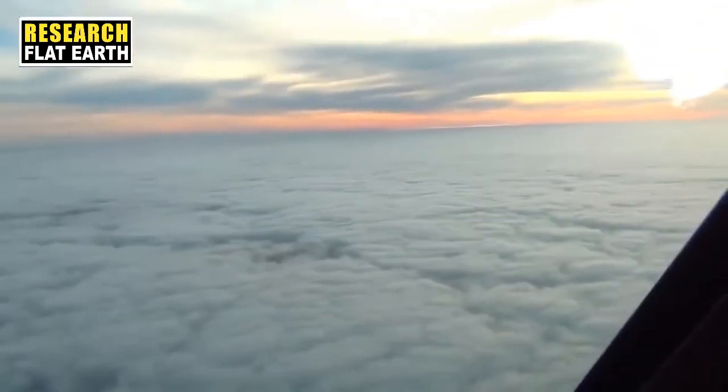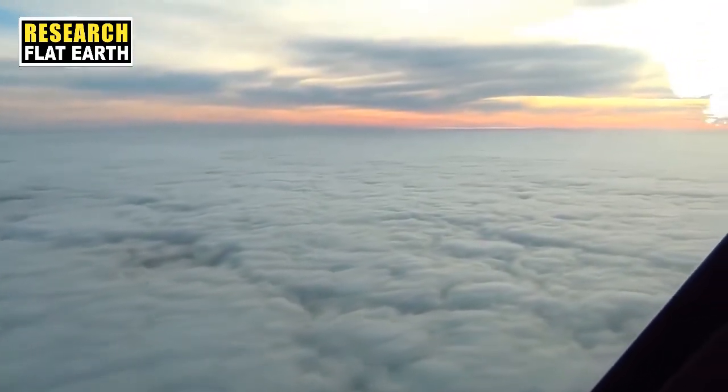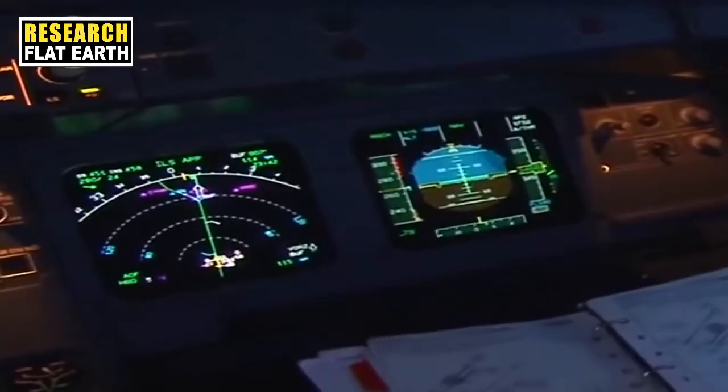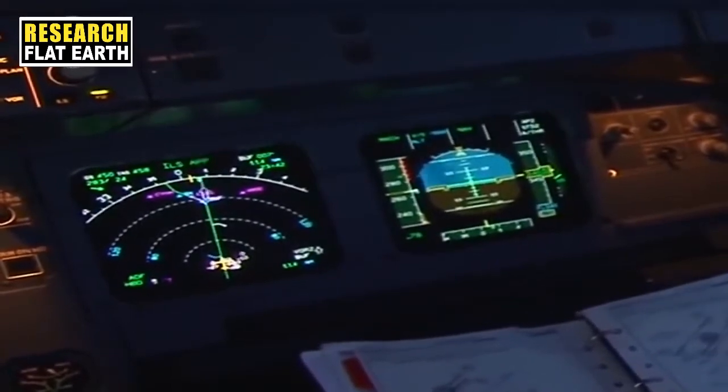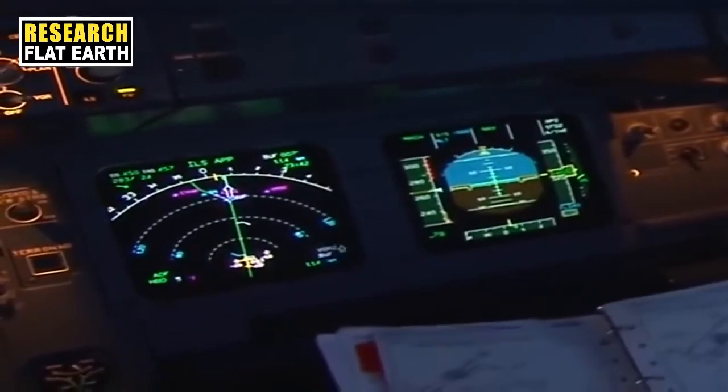I was an airline pilot for Delta for 26 years. A pilot's primary flight instrument is his artificial horizon, which he has to maintain level to keep from climbing and descending.